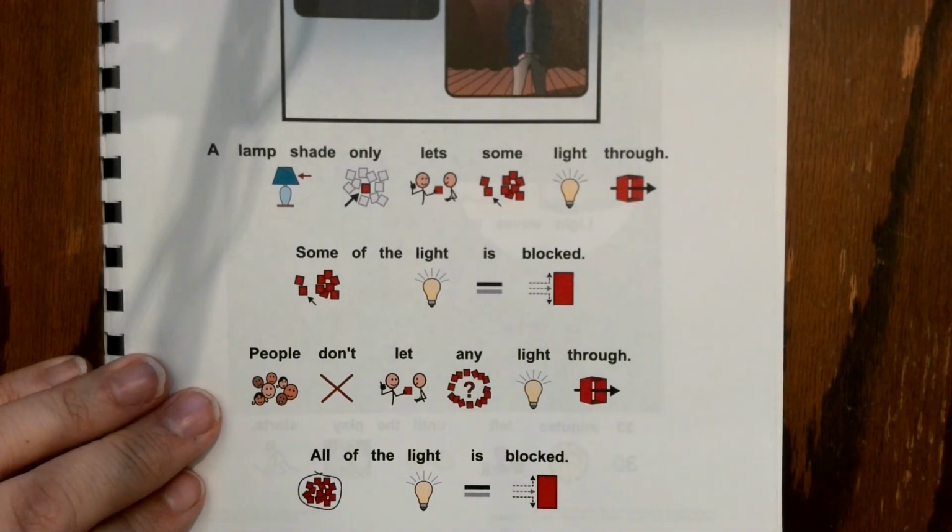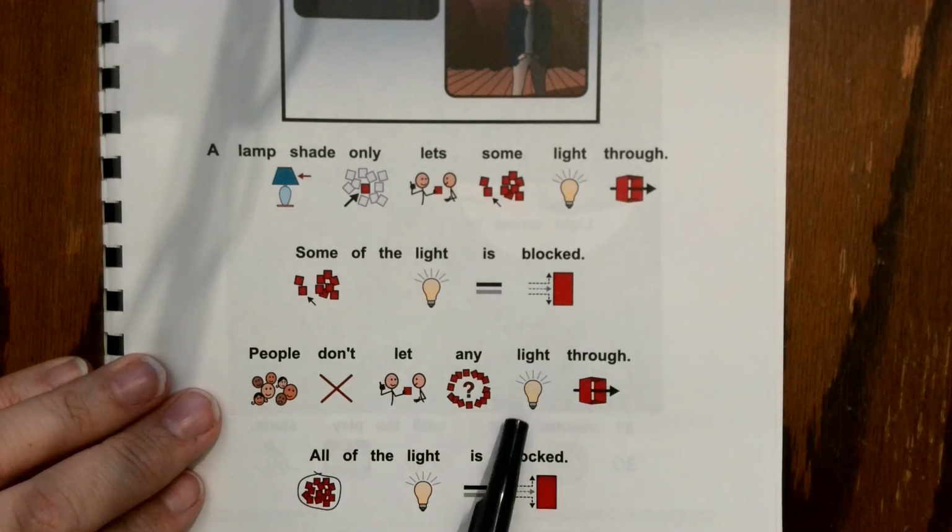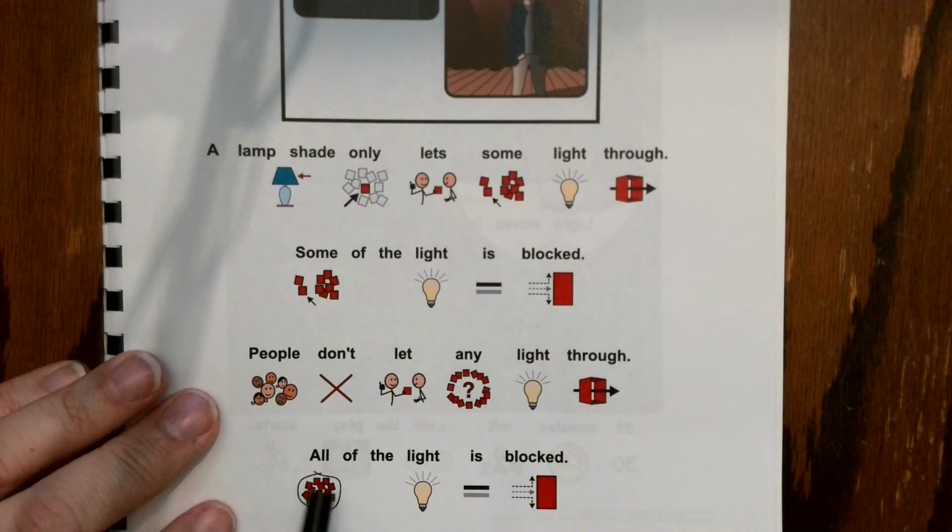Do you believe that? Yeah. All you have to do is stand in front of the TV while somebody else is watching it, and they'll say, "Can you move out of the way? I can't see," because your body doesn't let light through. All of the light is blocked.